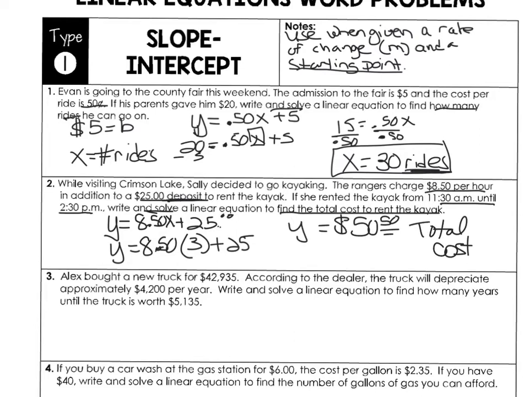All right. So when you're doing these, if they give you a fixed cost or a fixed deposit, anything that's a one-time fee or upfront cost, those are going to be the B, the y-intercept. Y equals mx plus b. That's going to be your B. And then when it's something per hour or something per day, that's going to be your slope, your rate of change. Okay? All right.